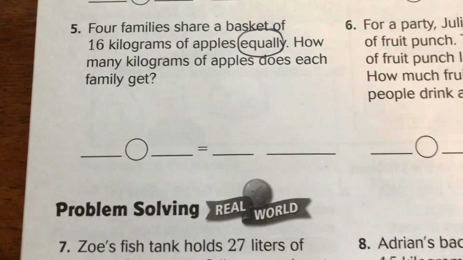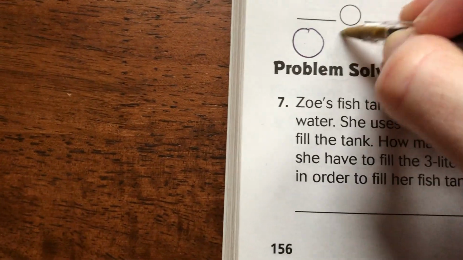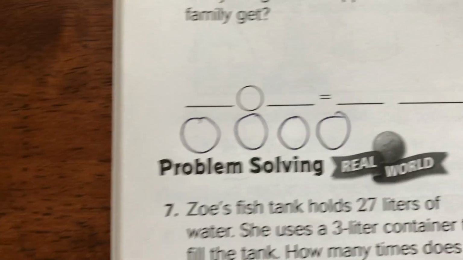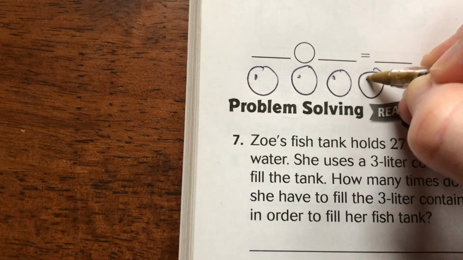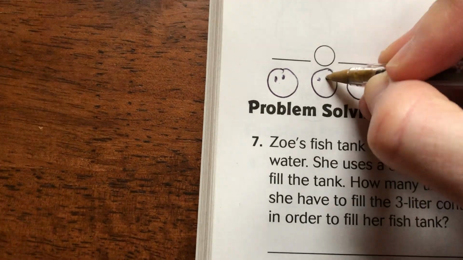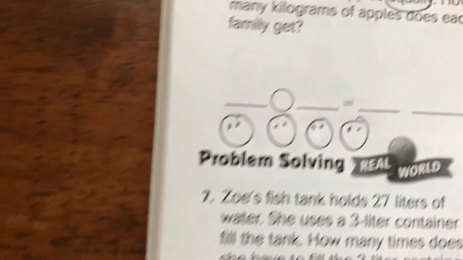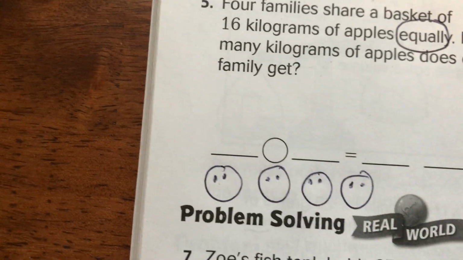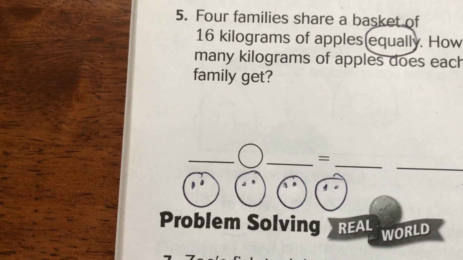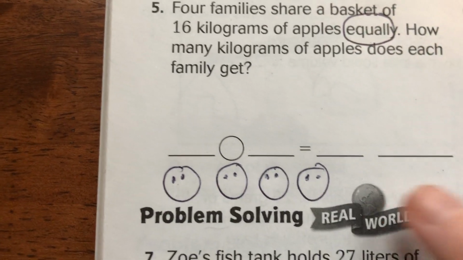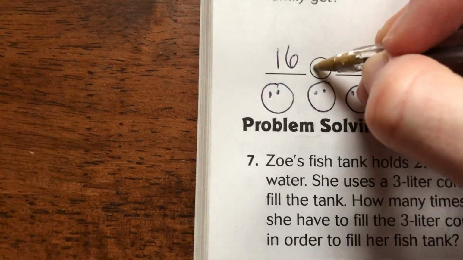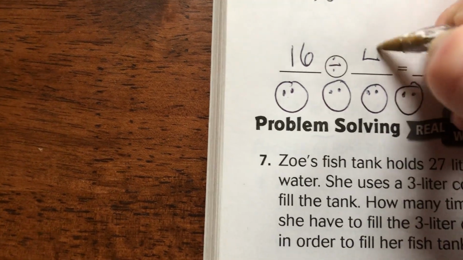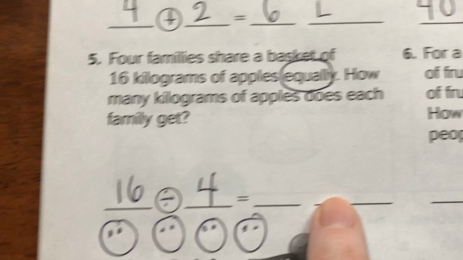So I'm going to give you 2 strategies. One, we could have 4 circles for 4 families. And you can give out the apples, going 1, 2, 3, 4, 5, 6, 7, 8, and so on until you get to 16. Another strategy is to think about how each one of these groups means 1 family. And if 16 is our biggest number, we could also divide by 4 to get our answer.